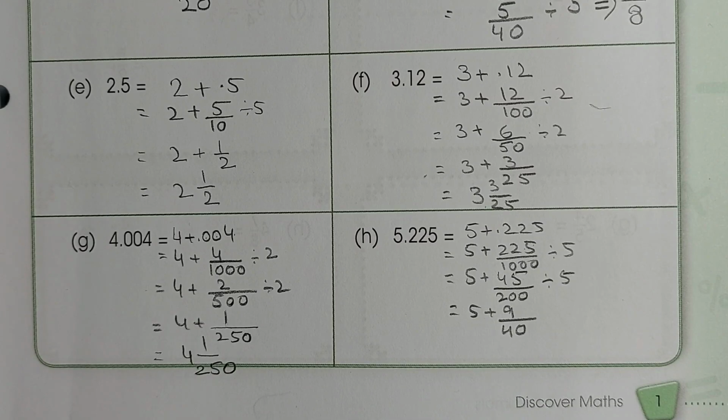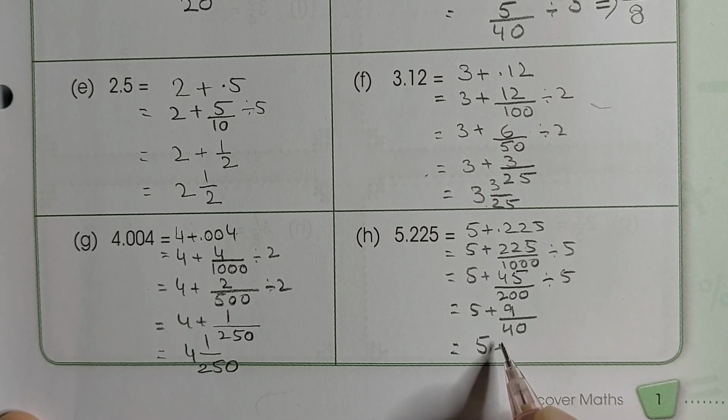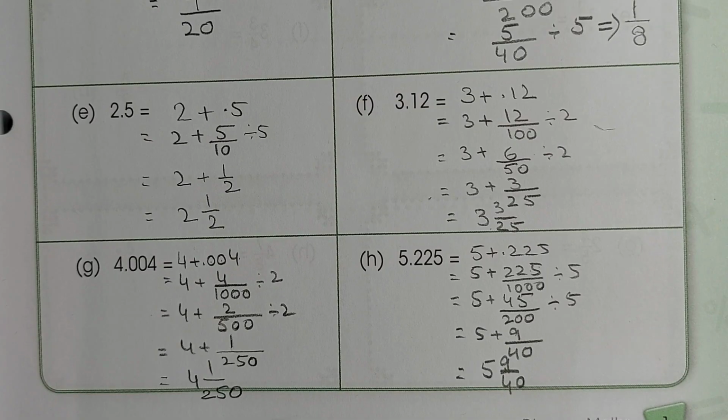Now 9 and 40 won't come in any table together and our numerator is smaller than denominator, so we won't go for further division. So our answer will become what? 5 whole number 9 upon 40. This is our simplest form, or you can say this is the mixed fraction for 5.225.